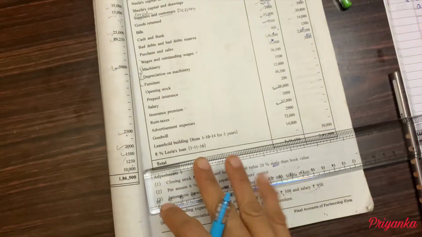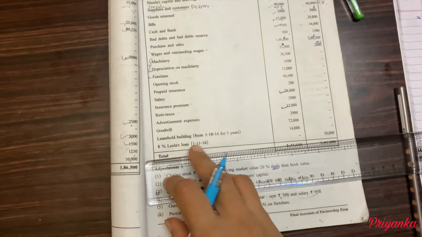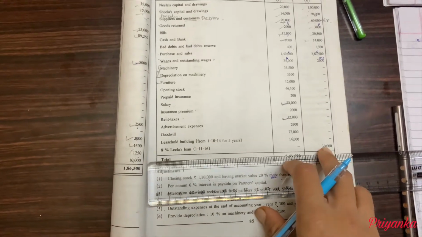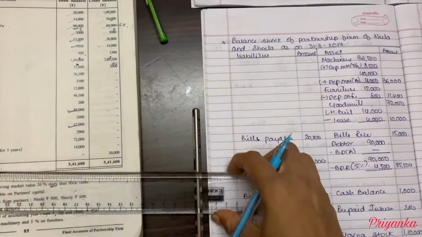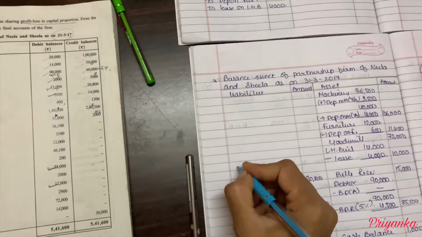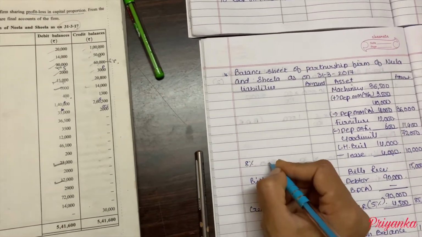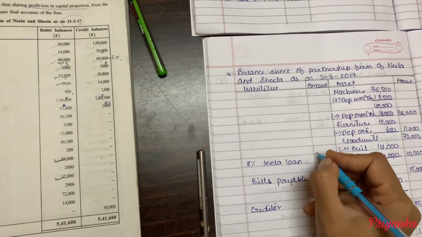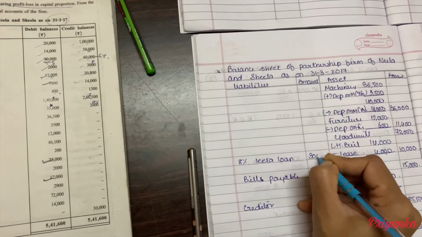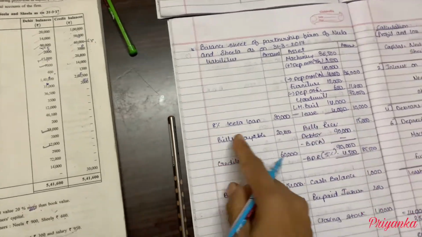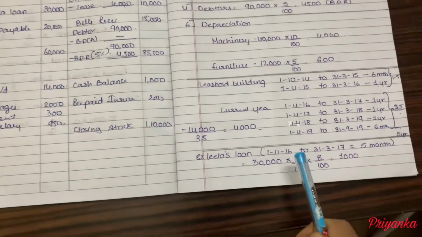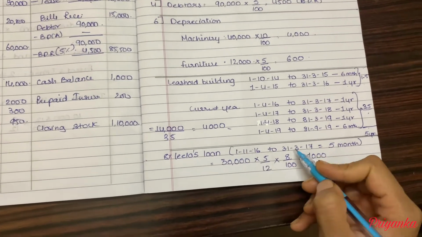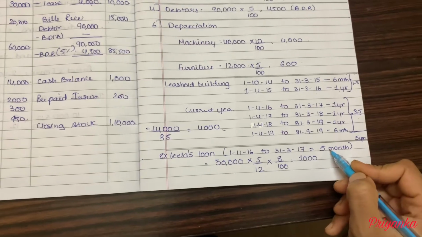Next is 8% Leela's loan from 1 November 2016. The amount is 30,000. First, let's take this loan to the liability side. Here the 8% is already given. Loan, that is 30,000. And if the loan is given, obviously we have to calculate interest on loan. From 1 November 2016 to 31st March, you will find it is 5 months.